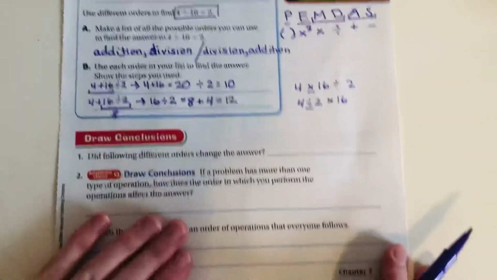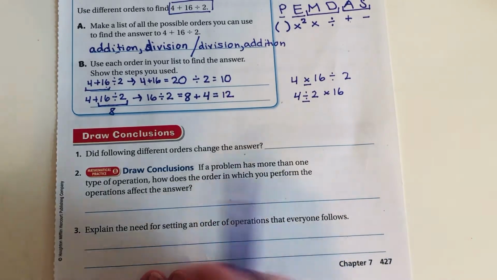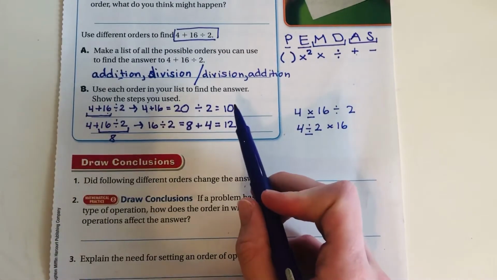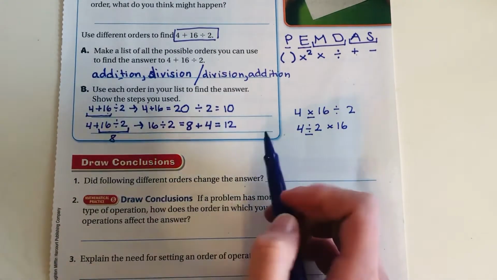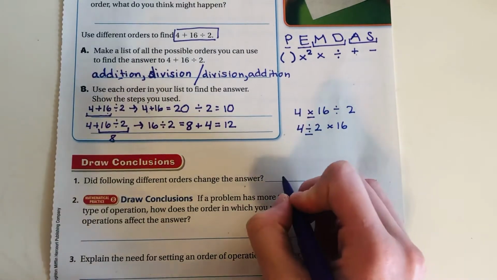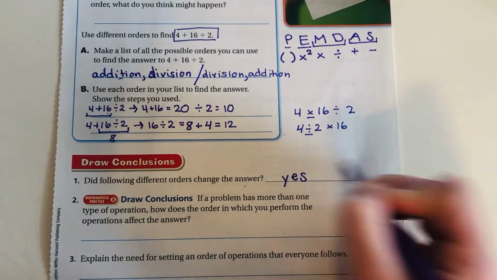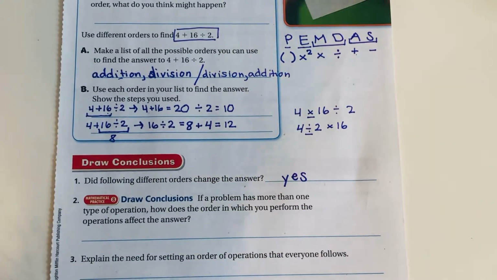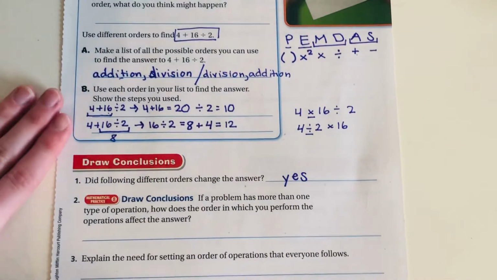So let's look at the conclusions that we can draw from this investigation. Did following different orders change the answer? Well, yes, it did, because we got 10 when we did addition first, and we got 12 when we did division first. So we're just going to write the word yes. Now, it says, if a problem has more than one type of operation, how does the order in which you perform the operations affect the answer? Well, what we're looking for is that if a problem has more than one operation, if we change the order, it changes the answer. So we're going to go ahead and write that down.